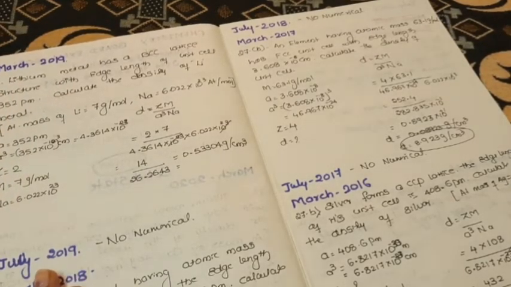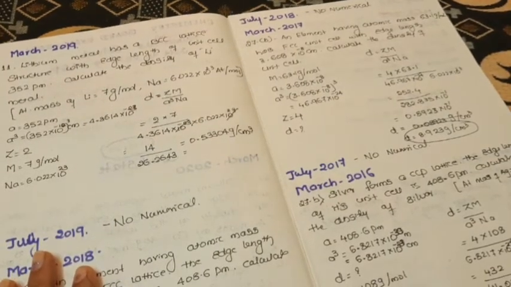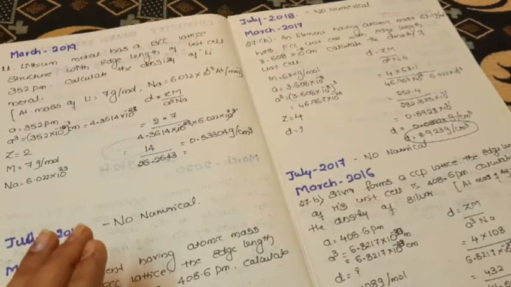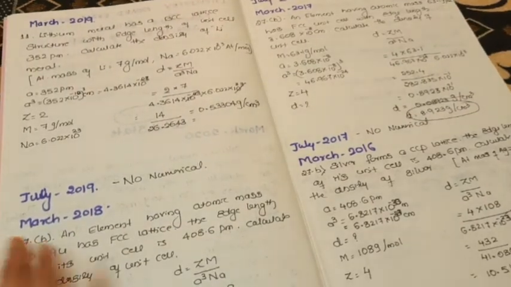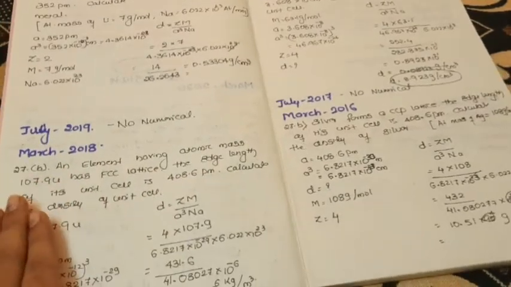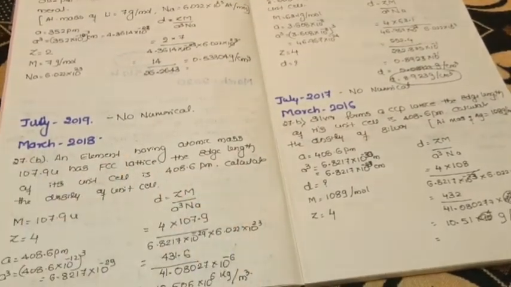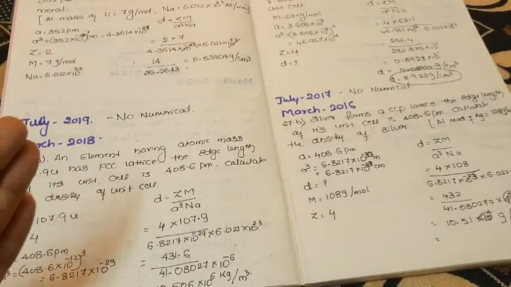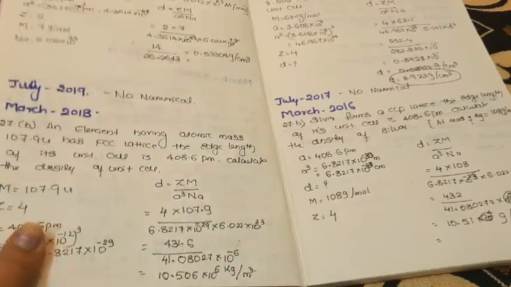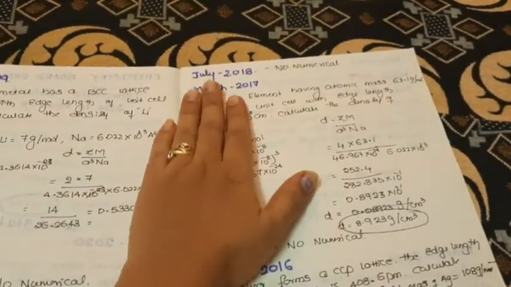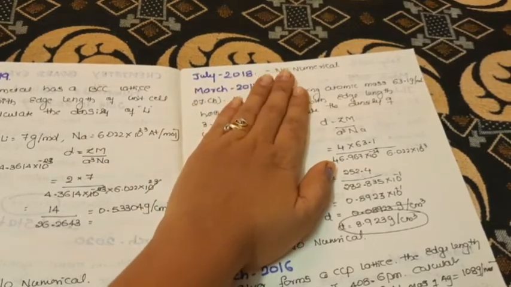Okay. Now, July 2019, no numerical. July 2019 is a supplementary exam. So, no numerical been asked in July 2019 supplementary exam. Now, in case of March 2018, again the same type of question, same steps you had to do, and conversion into gram and centimeter, that all I have done. So, you had to concentrate on that one while practicing. Now, again July 2018 supplementary exam, they have not asked any numerical.